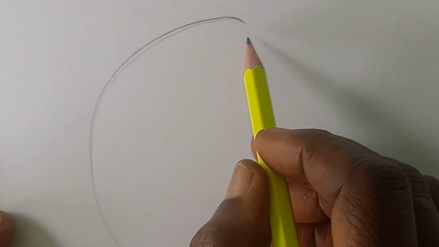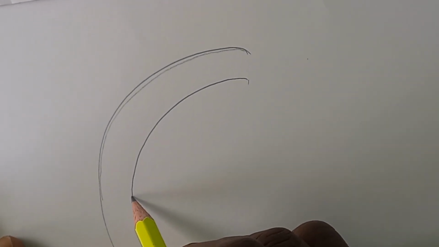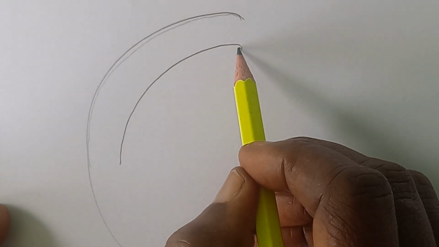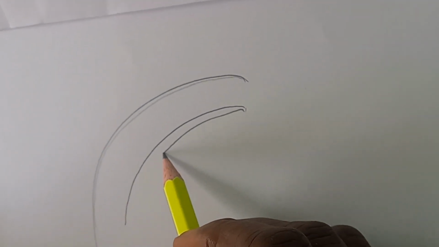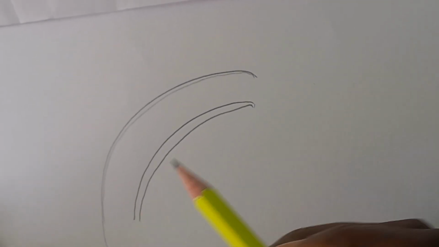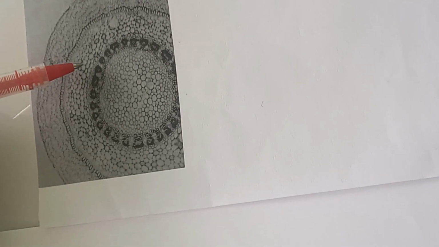We are also putting in the cortex, taking proportions into consideration, and the endodermis is thicker than the epidermis, so we give it a bigger layer. So that's the endodermis, and then the pericycle.